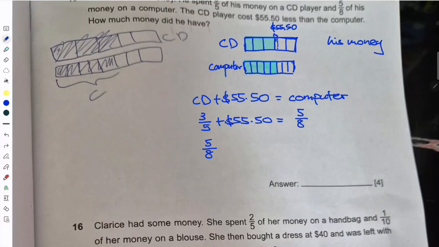Okay? So I say, okay, I take 5/8 because computer is 5/8, right? So 5/8 must be bigger than 3/5, right? So I say, okay, let me calculate what is this. You know how to do fraction subtraction, right? Make the denominator the same, right? Then you calculate, okay? Then you find this out.